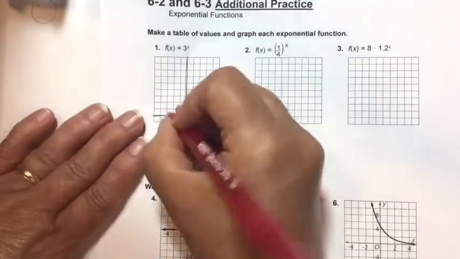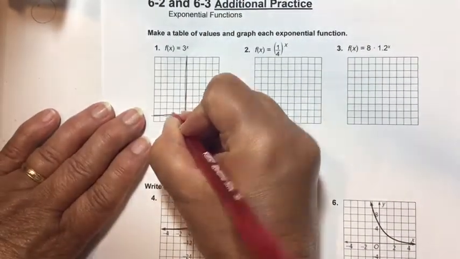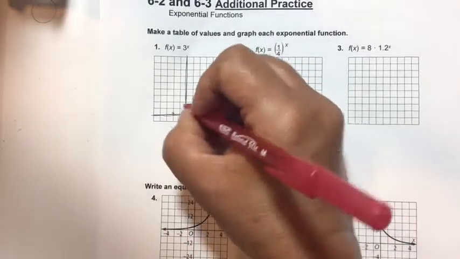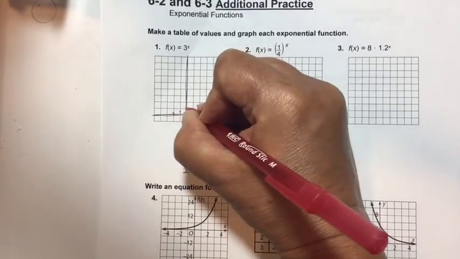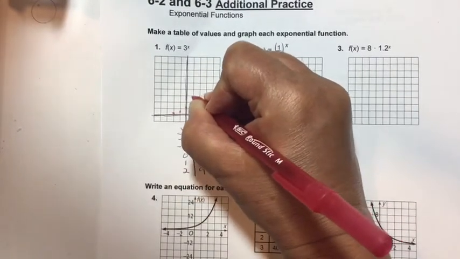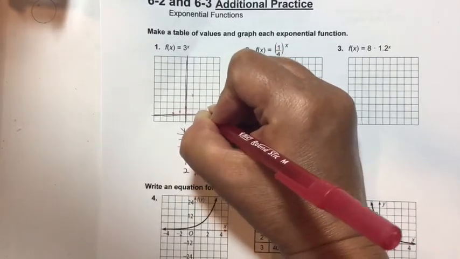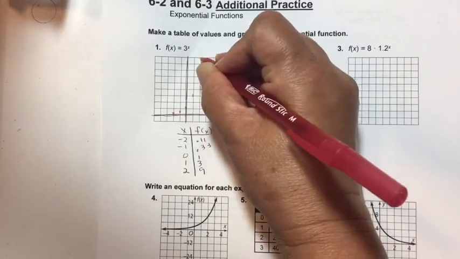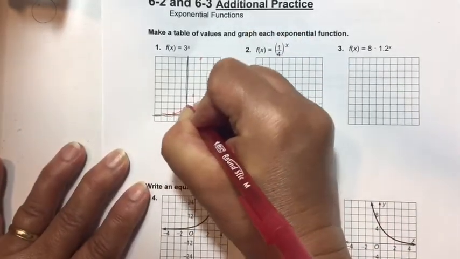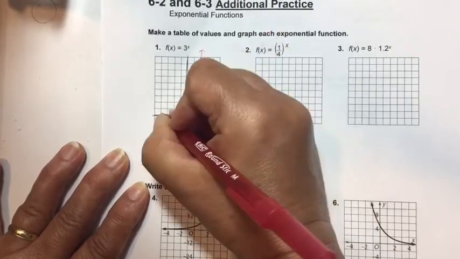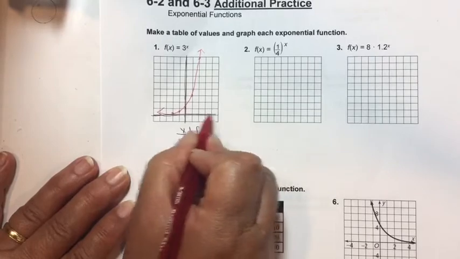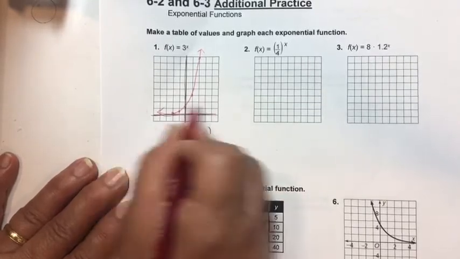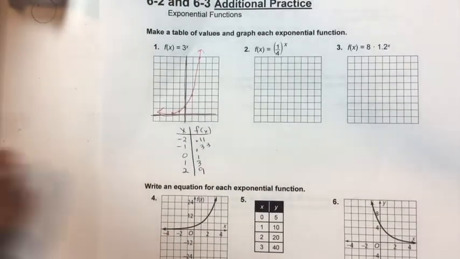Okay. On the -2, I'm just barely above the axis. On the -1, I'm about a third of the way up. On 0, I'm on the 1. On 1, I'm on the 3. And on 2, I'm all the way up to the 9. And like that. You have the x-axis as the asymptote. Notice the domain could be anything, but the range has to be bigger than 0.